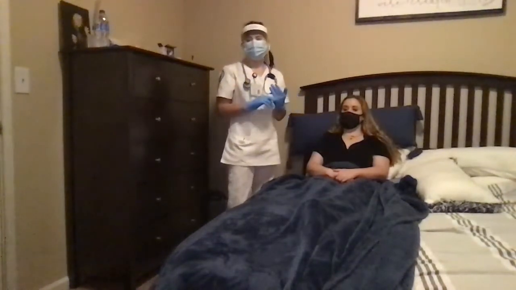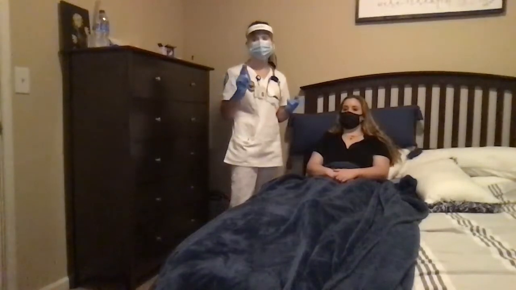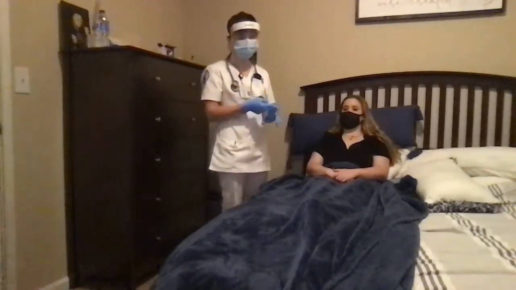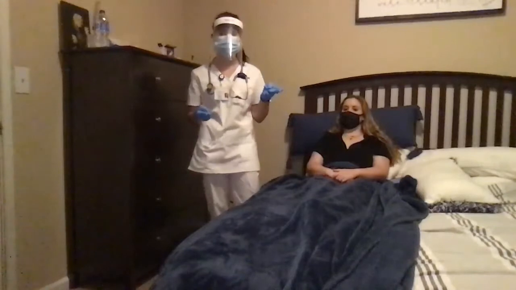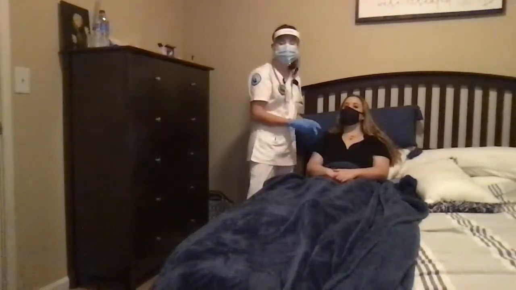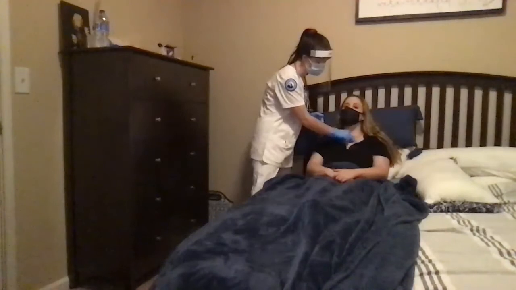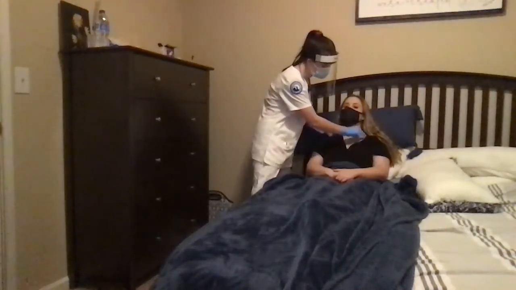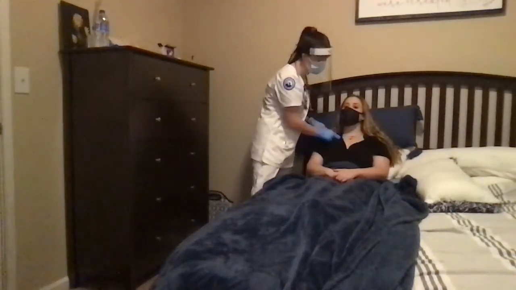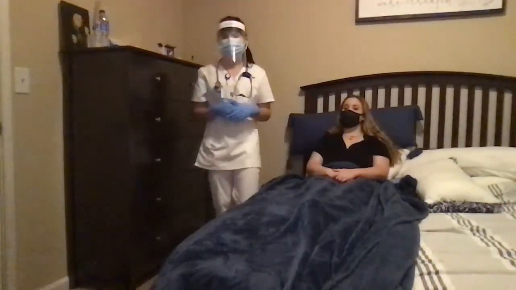You're going to go ahead and palpate for tenderness with the pads of your fingers in soft circular motions. So you're just going to palpate, again, looking for any masses, any kind of abnormalities on the skin of the chest. Okay. Small circular motions. Just really assessing and palpating that chest area.